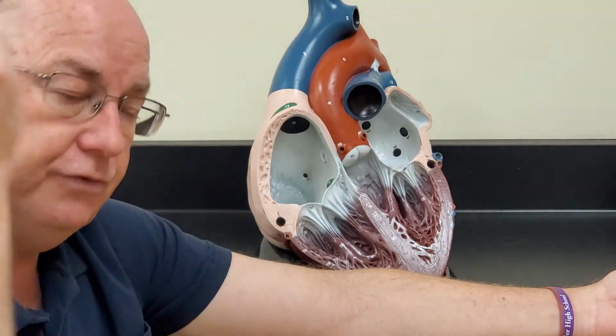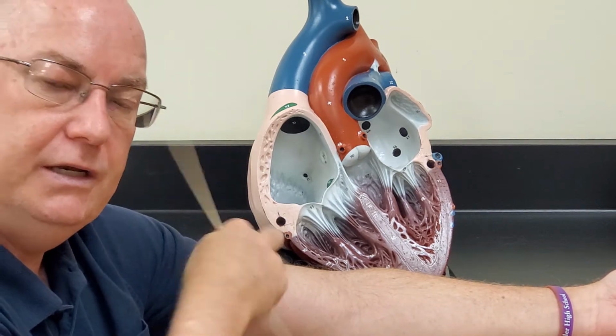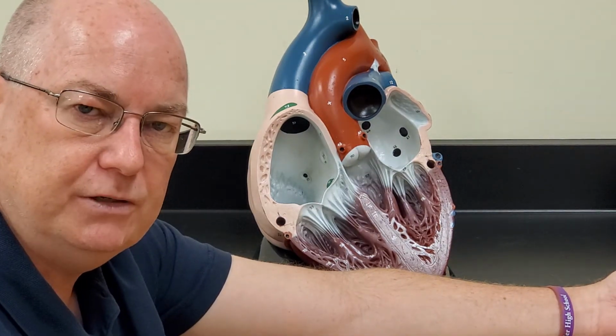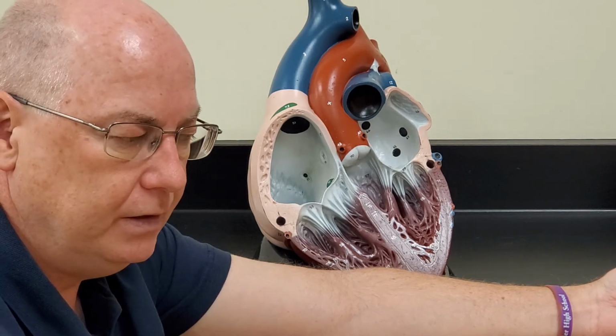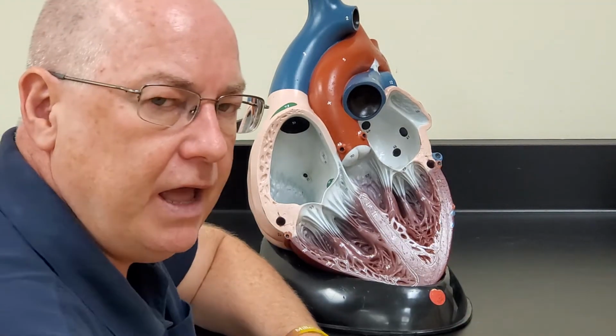I would send the signal from my brain, but the wire is cut and there's no release of neurotransmitter. So the muscles are flaccid and I have flaccid paralysis. For the heart, we don't have that.